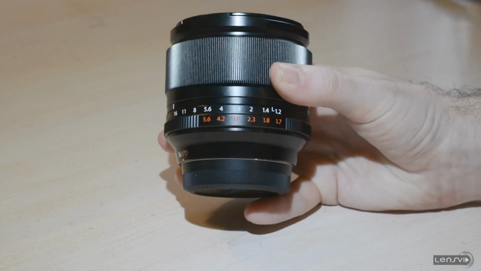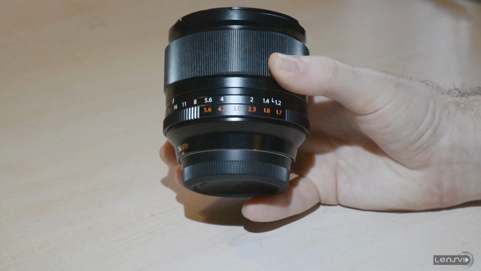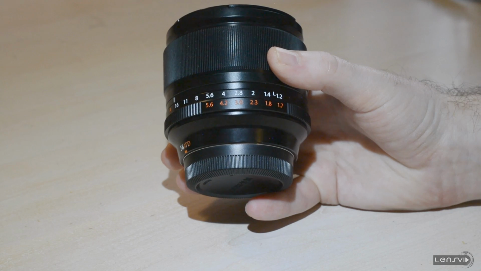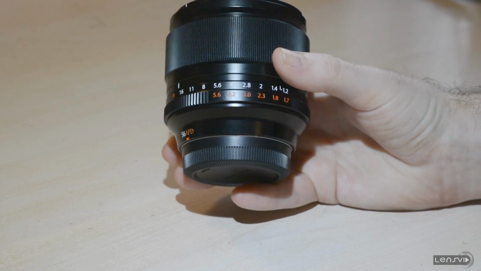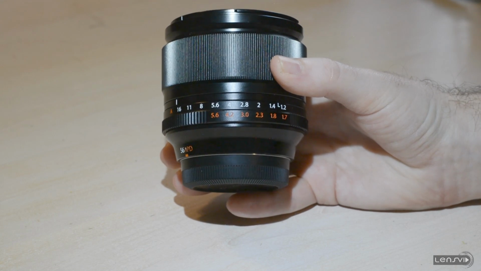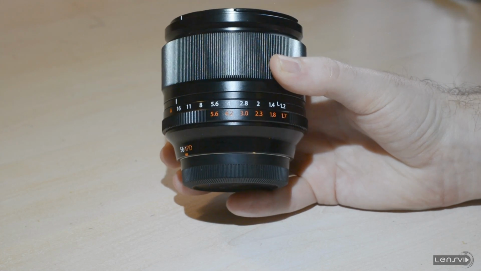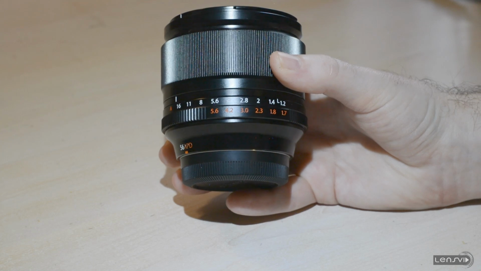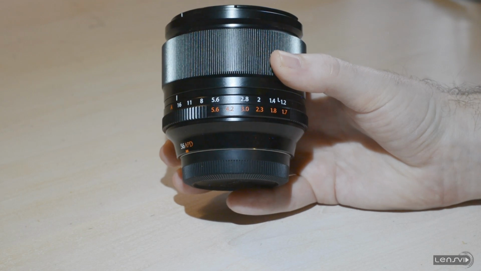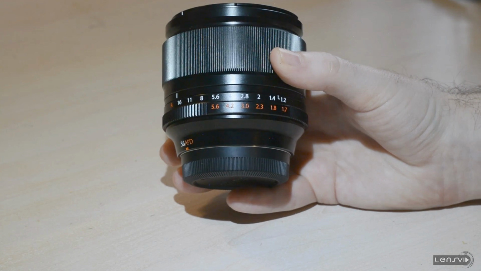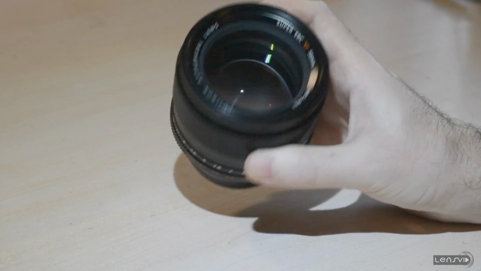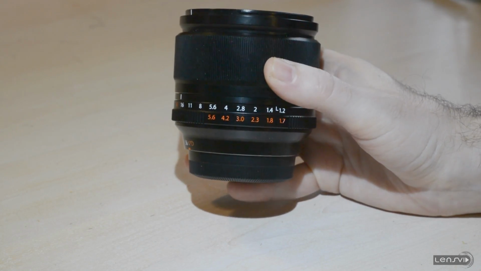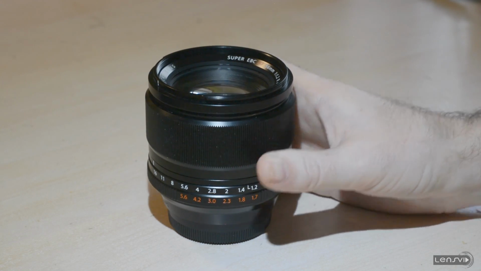Okay, so let's talk about the apodization filter on the 56mm Fujifilm f1.2. Now, first of all, what you need to know is this is not the first lens in the world to have a built-in apodization filter. There were a few other lenses with an apodization filter in the past, but they were all manual. This is an autofocus capable lens. So this is the first autofocus capable lens with a built-in apodization filter.